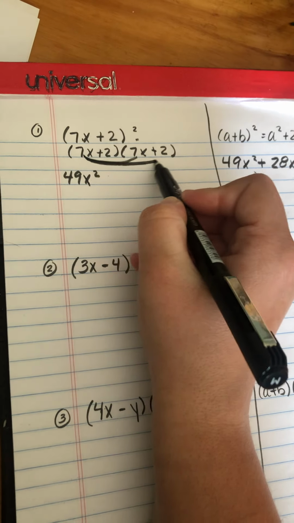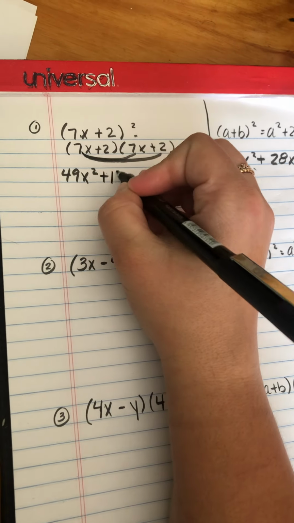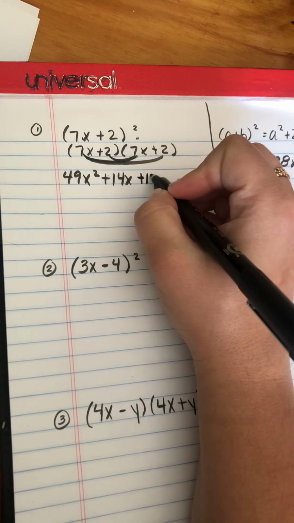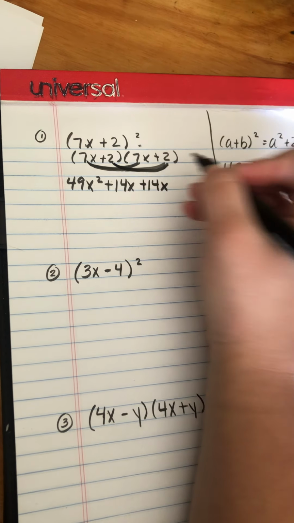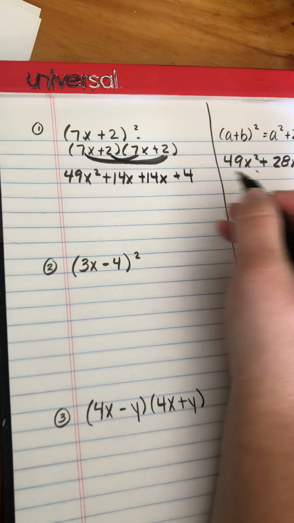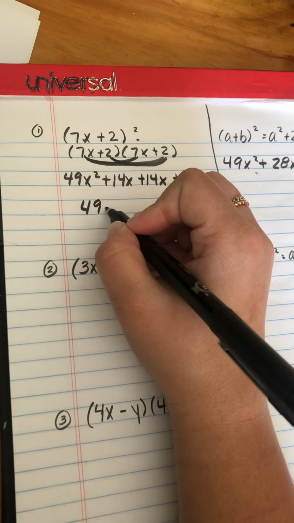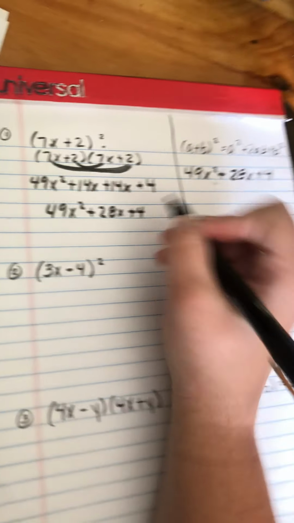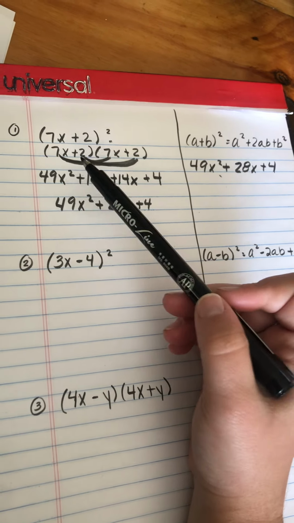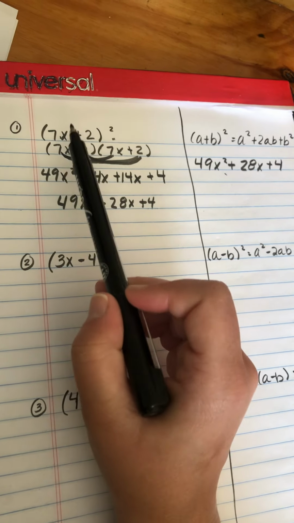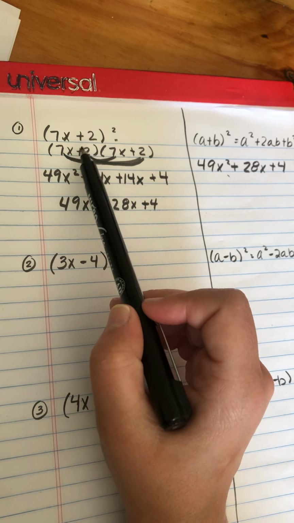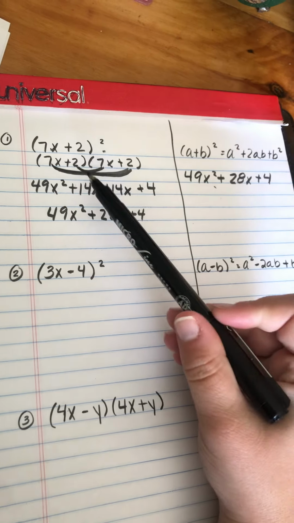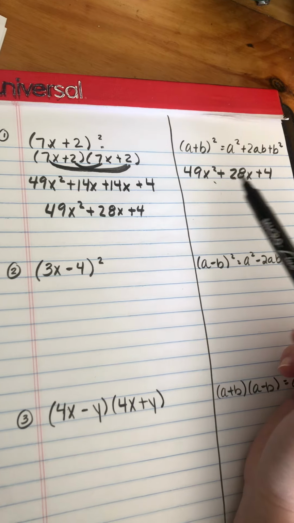Our outer terms, 7x times 2 gives me plus 14x. Our inner terms, 2 times 7x gives us 14x. And then our last terms, the 2 times 2 gives us plus 4. And when we simplify this, we still get 49x squared plus 28x plus 4. So rather than going through this entire FOIL method, if I see I have a binomial multiplied by the same binomial, right, it's multiplied by itself, I don't have to go through my FOIL method if I remember this shortcut.